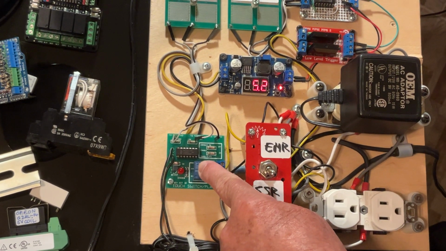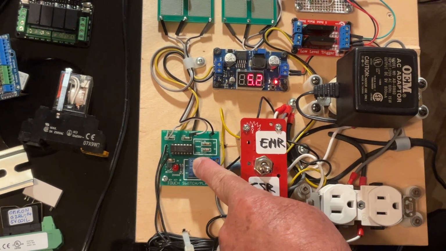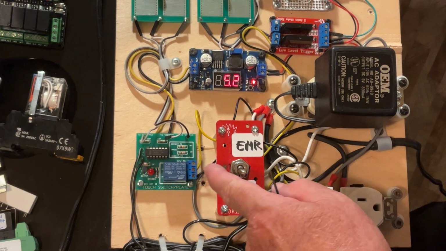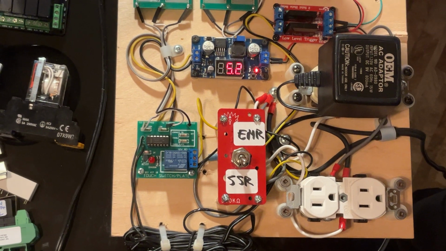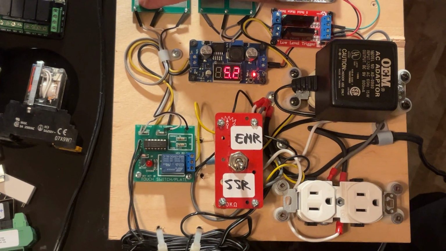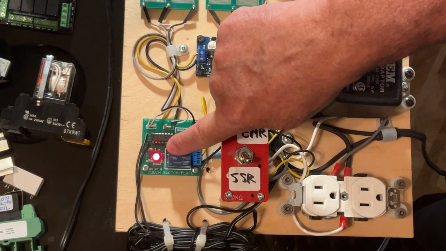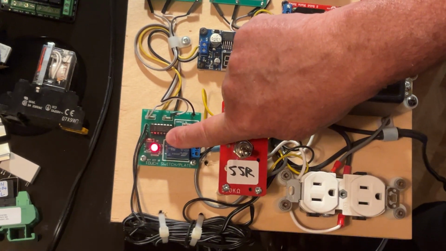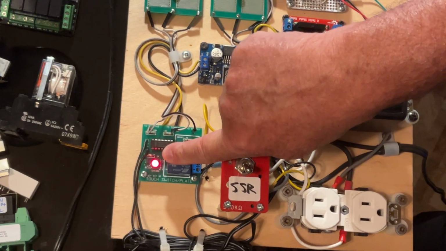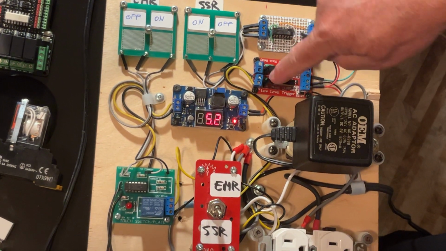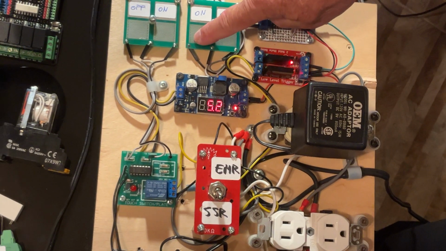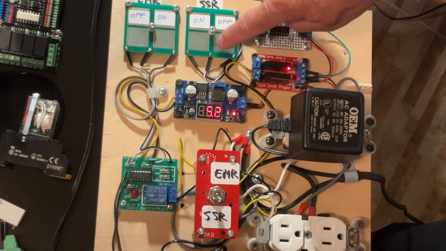For the flip-flop, remember that each flip-flop needs two inputs. You can call them set, reset, or on-off. So for the electromagnetic relay, the inputs are over here, on and off. So when the input goes on, I control the relay. So the LED is showing me the relay is actuated, and off. And respectively for the solid-state relay, on and off, on and off.